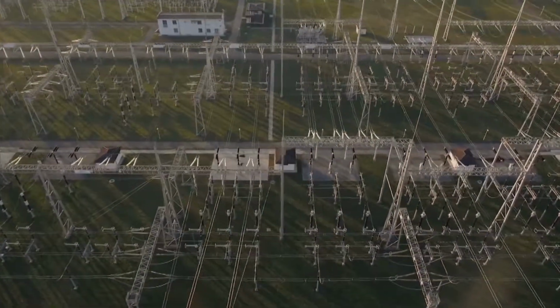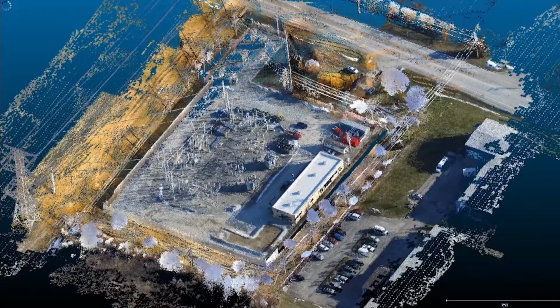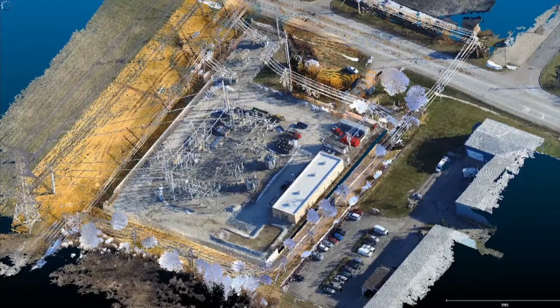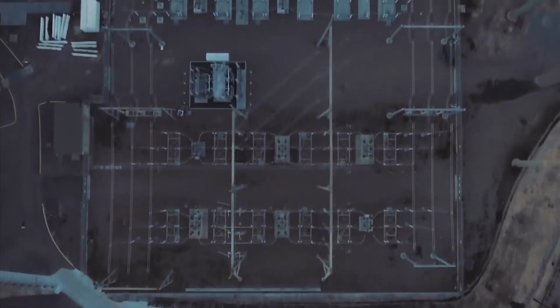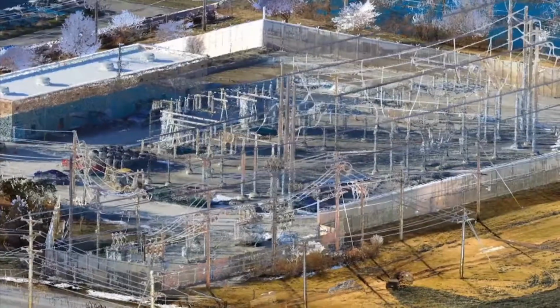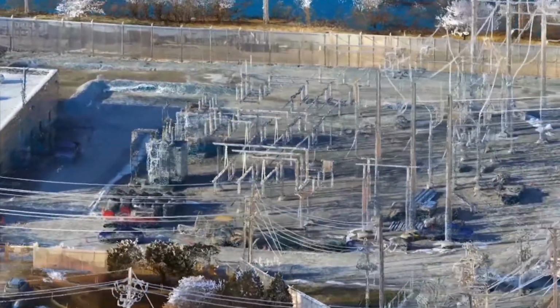A foundational component to site security is a robust 3D as-built. Using terrestrial laser scanning, photo data acquired from UAVs, or a hybrid approach of both techniques, a comprehensive point cloud can be generated that serves as a highly precise spatial model of utility assets, site topology, and existing conditions.